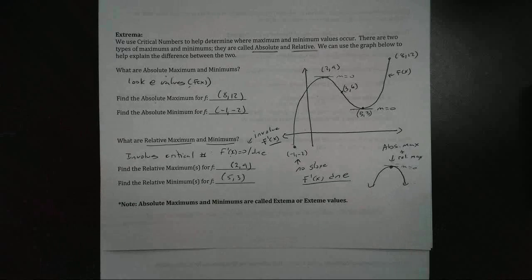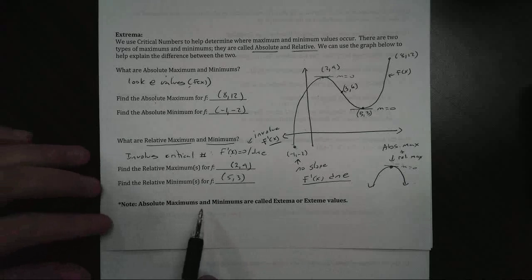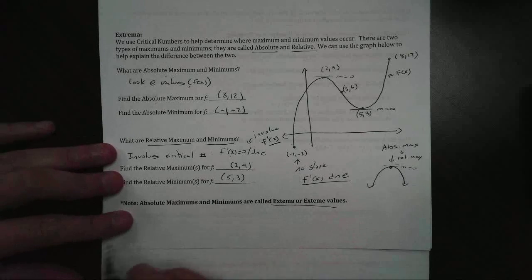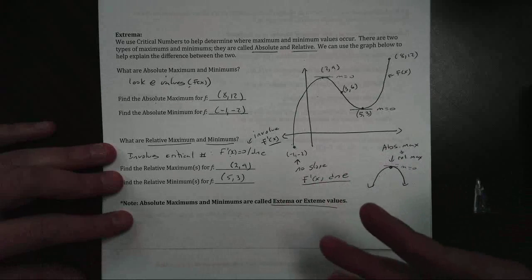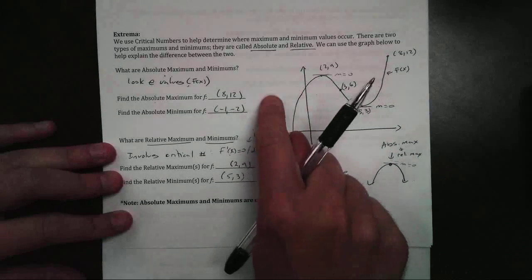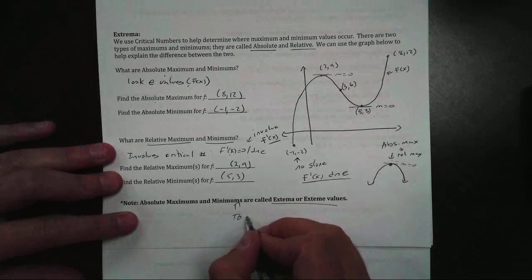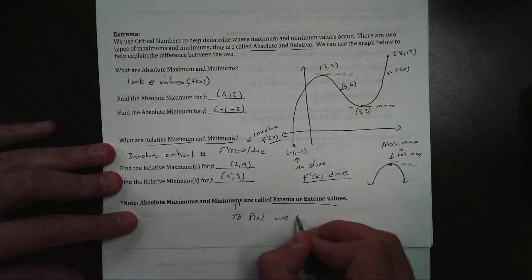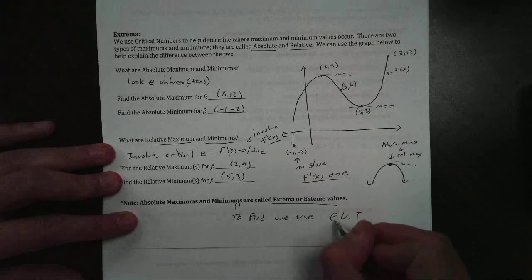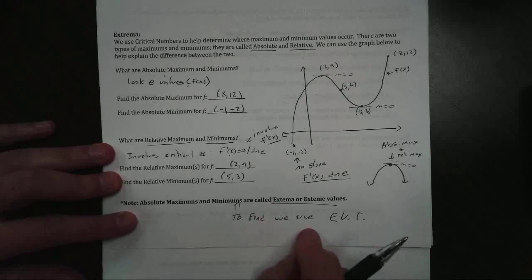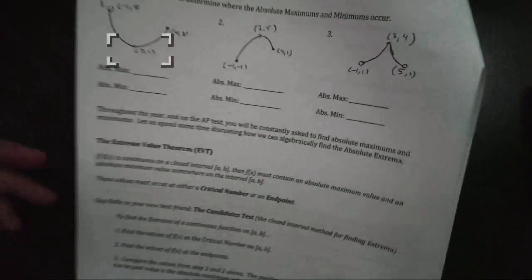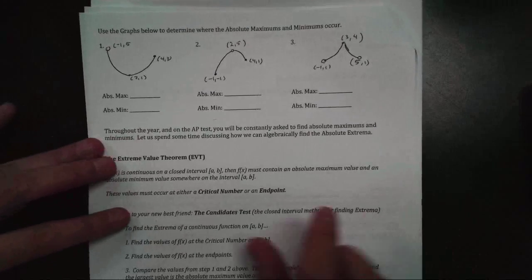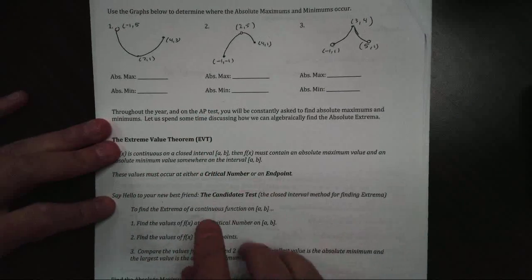Another thing I just want to point out real quickly before we go: an absolute maximum and minimum, we call these extreme values, or extrema. So when we say what's the extrema of a function, we're looking at the absolute max and mins. And to find these, we use the extreme value theorem. If you're wondering what that is, I have another video that I just posted on that, so you can take a look at that as well. Note down here, there's the extreme value theorem. You should have these notes with you.